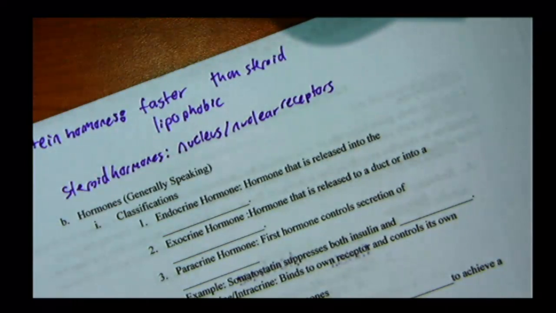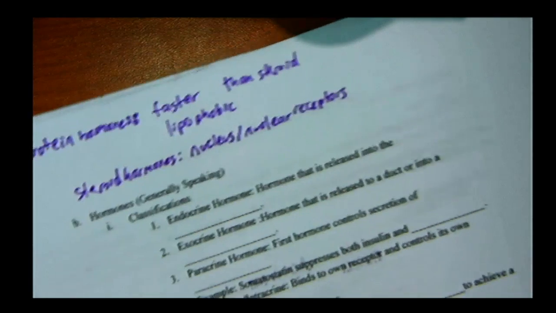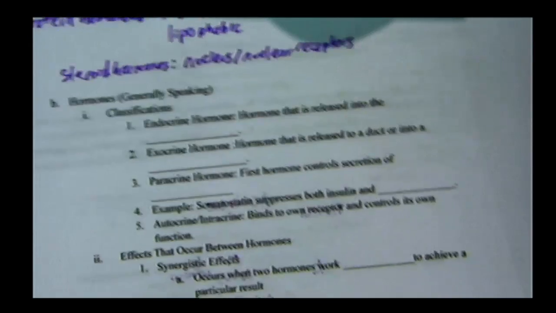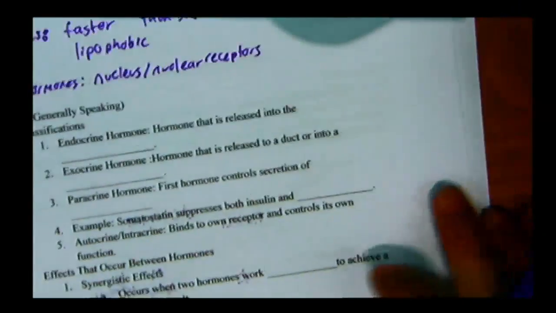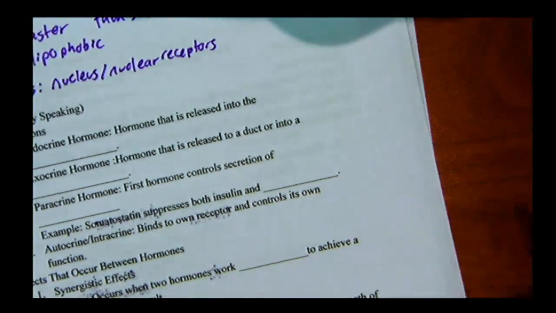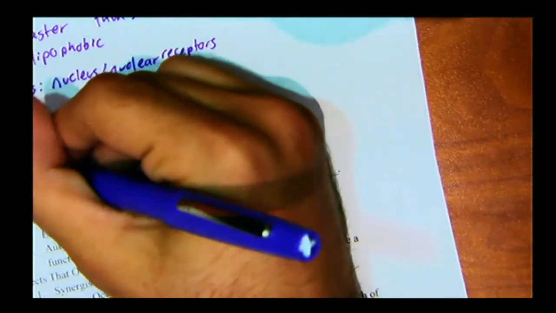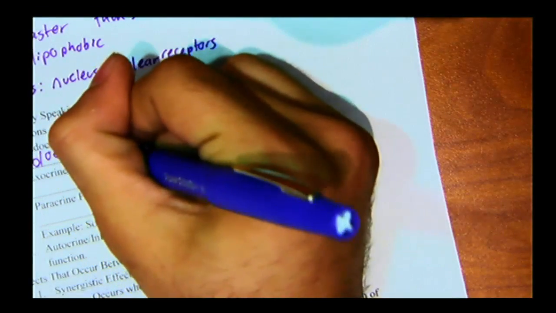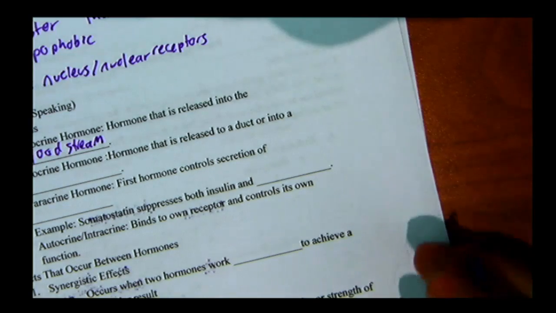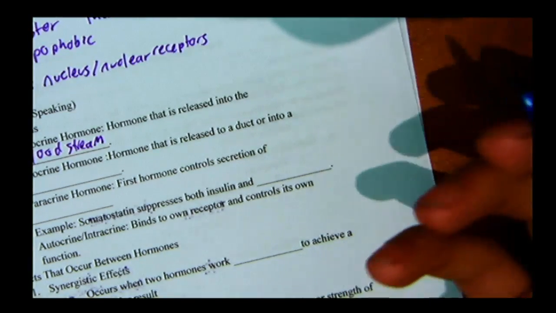All right. So now we're at hormones, generally speaking, classifications. An endocrine hormone is a hormone that is released into the bloodstream. While exocrine hormones are hormones that are released into a duct or into a gland. What's an example of that? Yeah, like salivary gland, sweat, etc.